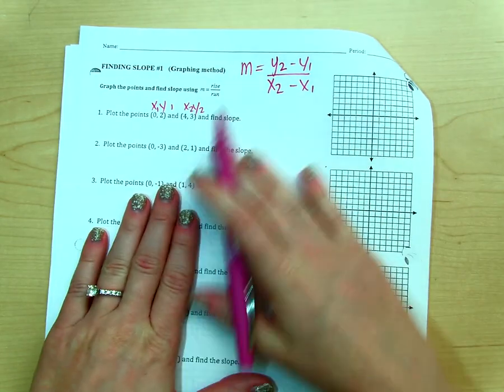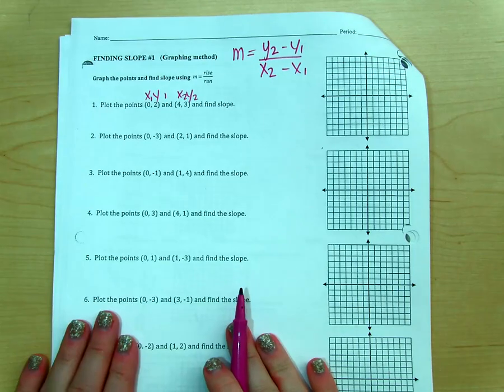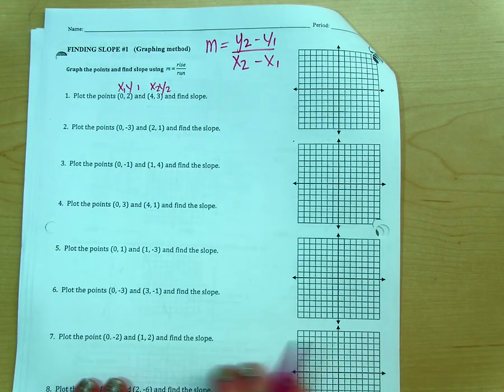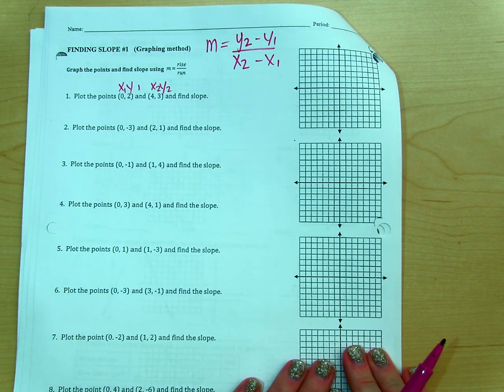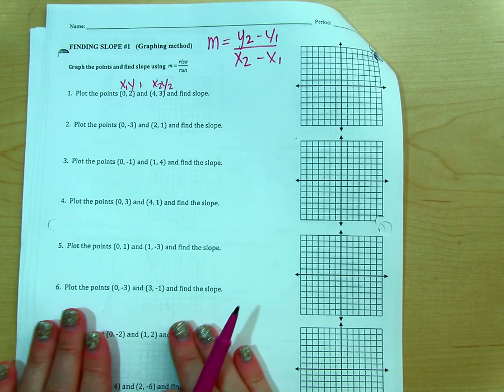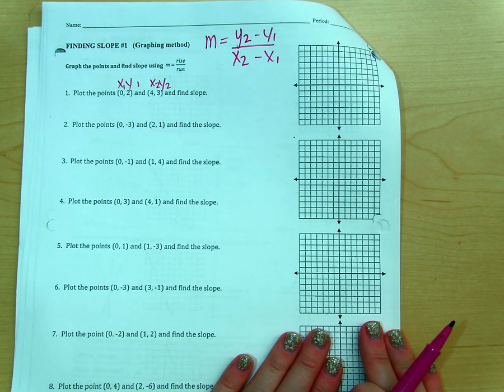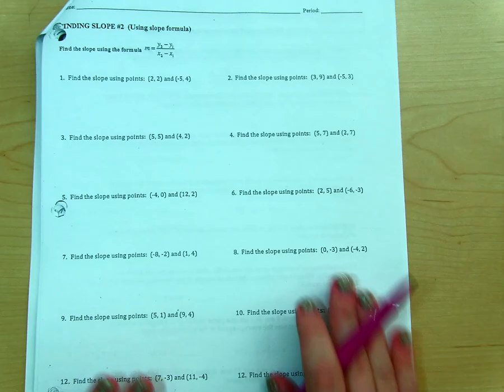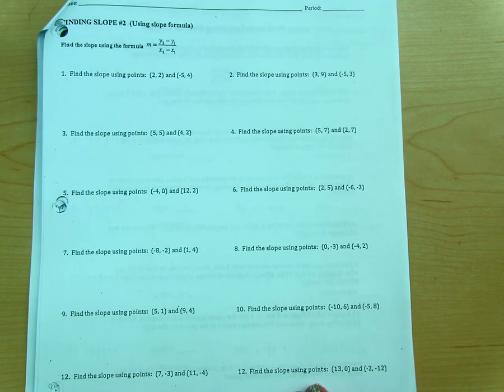Use the formula, find the slope in simplest form. These graphs are just extra in case you wanted to plot the points and count our up, down, lefts, and rights, but I do want you to practice using the formula. The graph is just to check yourself. If you flip to the back, there are also more problems on the back. I would like you to complete those as well.